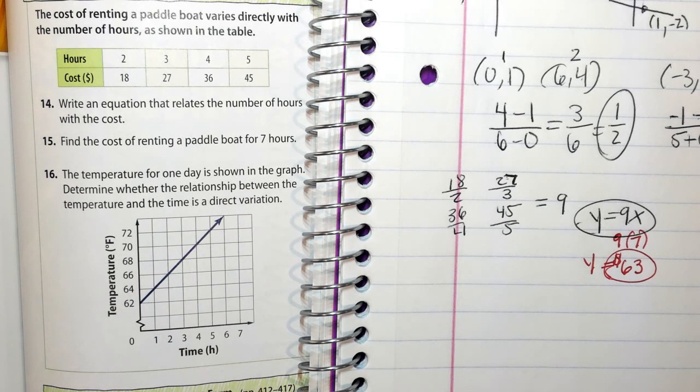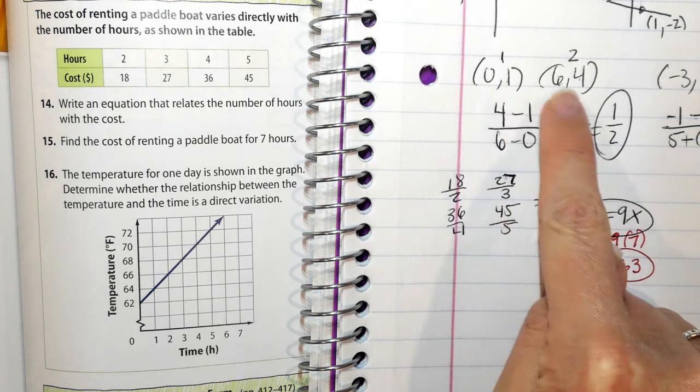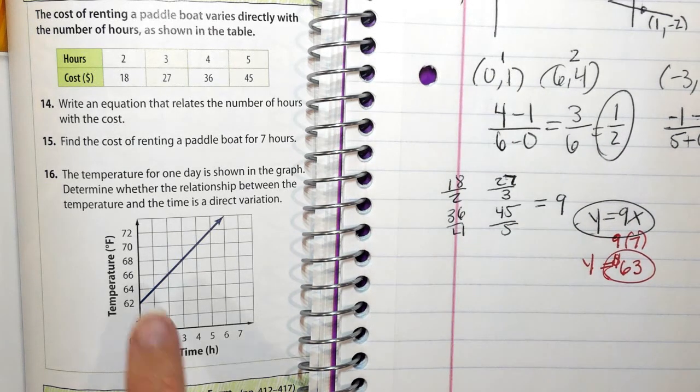Okay? So there is a slope there. There is a constant rate of change. And we looked at how to find slope and constant rate of change with 2 points. Think about how you do it on a graph. So see if you can find the rate of change or slope on number 16.